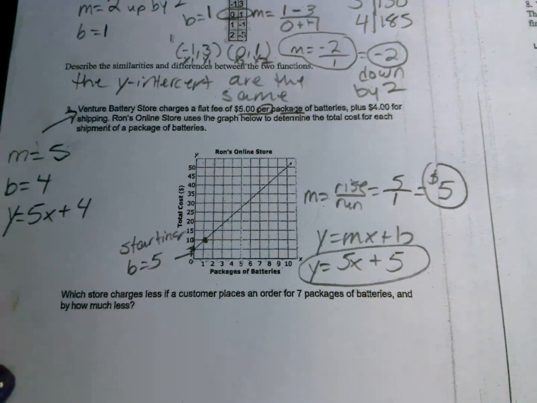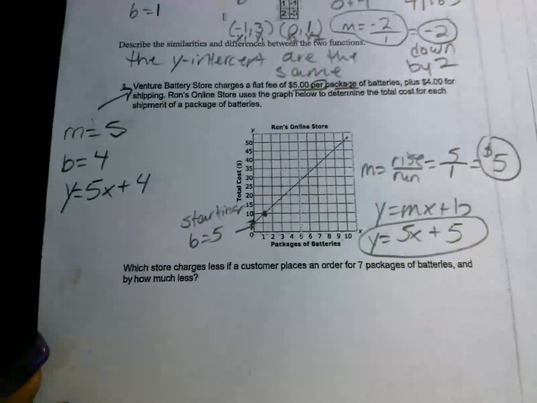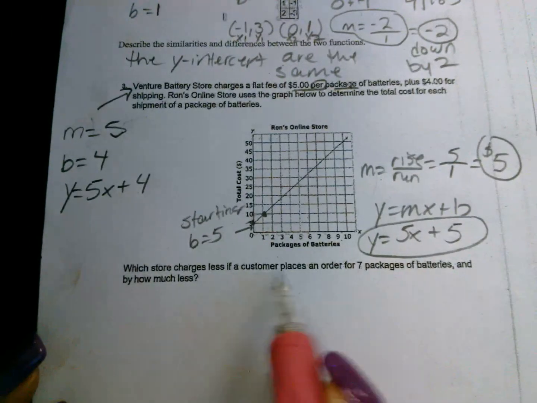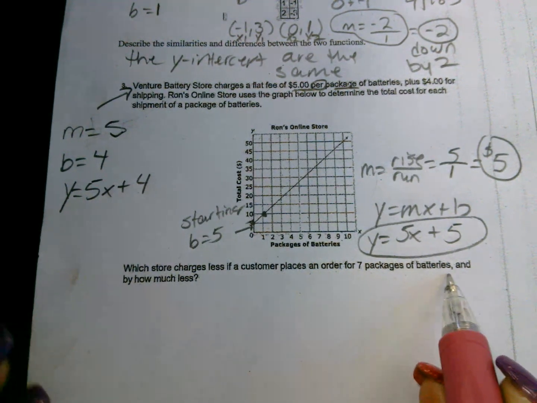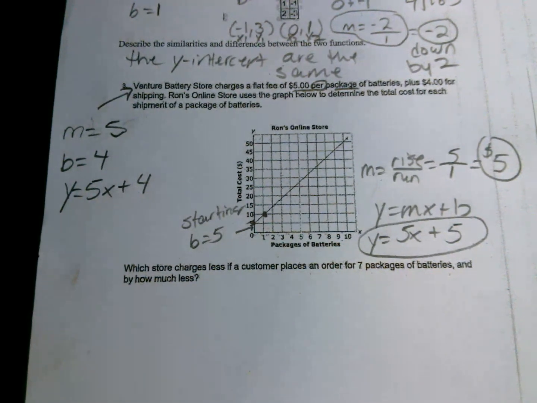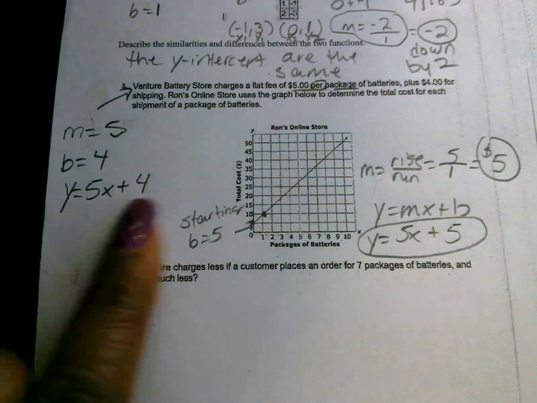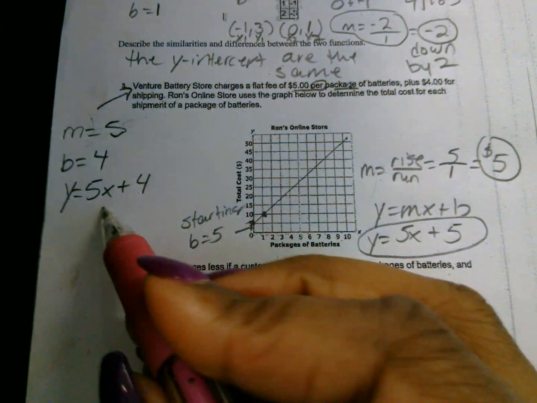Okay. So now look at this. It says, which store charges less if the customer places an order for 7 packages? Okay, so let's type both of them in the calculator, or you can substitute and put 7 in each of them to see what the cost is.